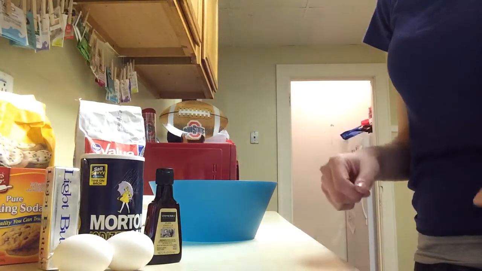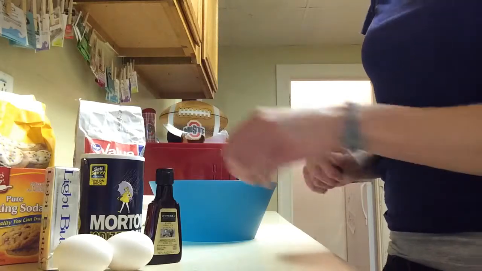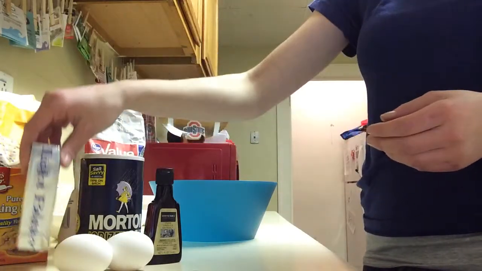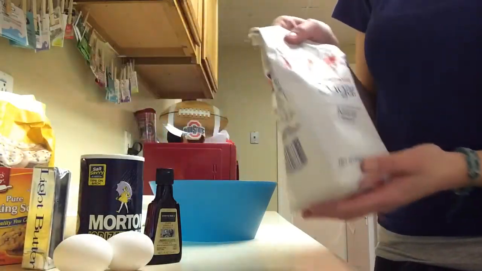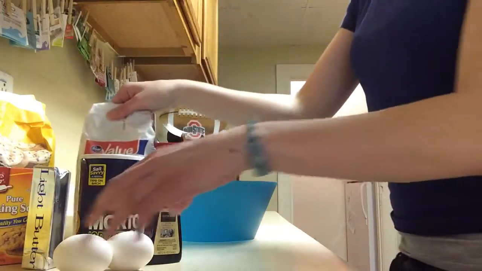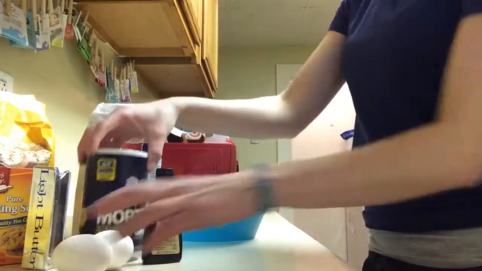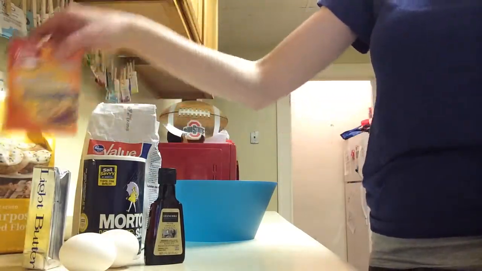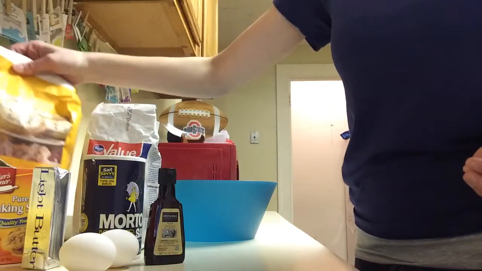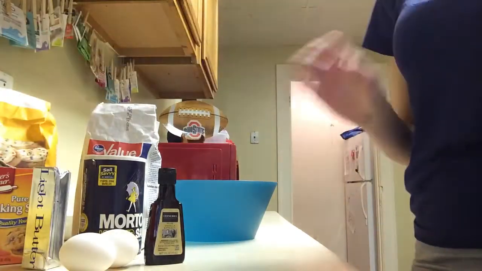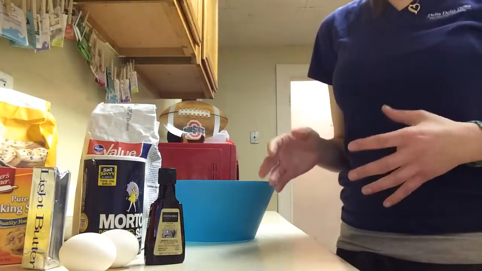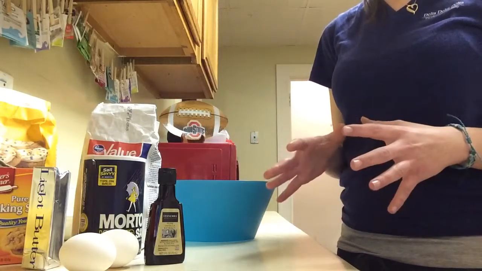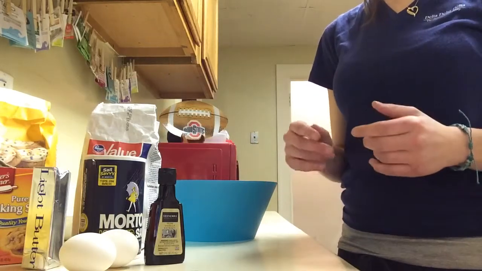To summarize the recipe for you, it is a mixture that includes butter, sugar, eggs, salt, vanilla, baking soda, and flour. So I'm going to start with the flour. And basically any baking mixture contains flour. For this recipe, we're going to want to use all-purpose flour.